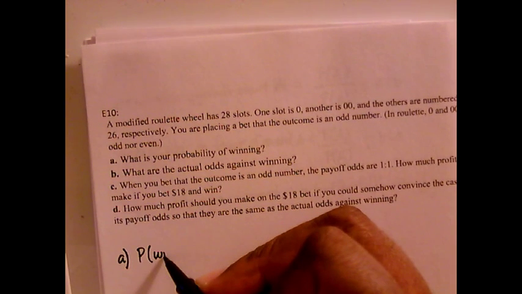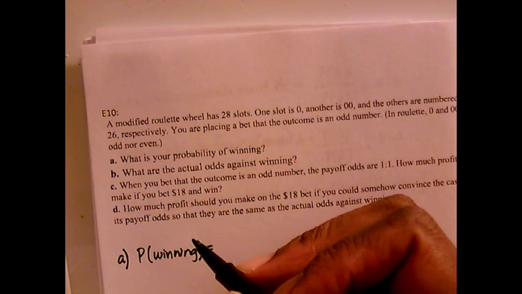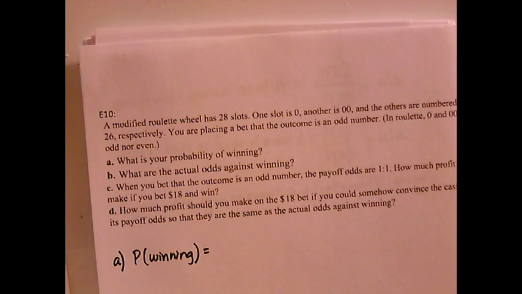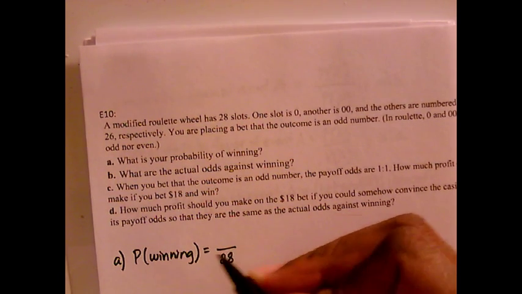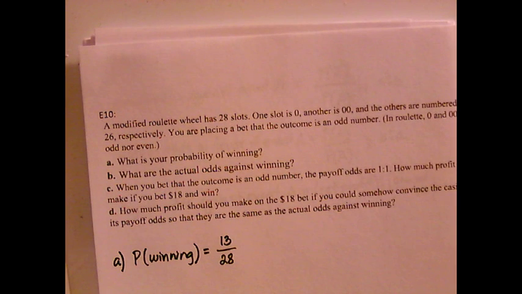Okay, so you're placing a bet that the outcome is going to be an odd number. So your probability of winning is this. Now 0 and 00 are neither odd nor even. So we're looking at all 28 slots. Now from 1 to 26, there are 13 odd numbers. So in this case here, the probability of winning will be 13 out of 28. Okay, the reason for that is because you have 13 odd numbers, 0 and double 0 are neither odd nor even, and there are 28 slots on a roulette wheel. So the probability of winning will be 13 out of 28.